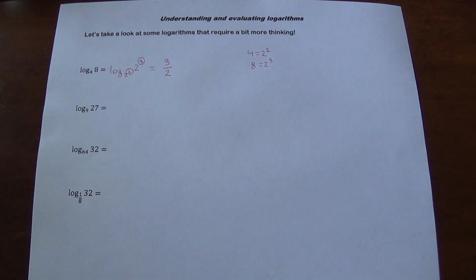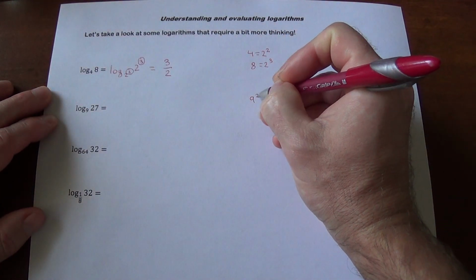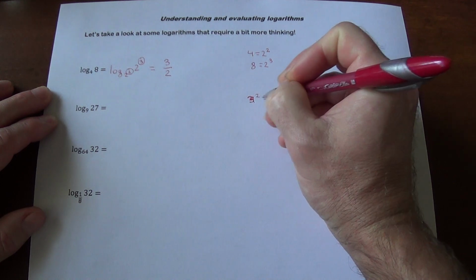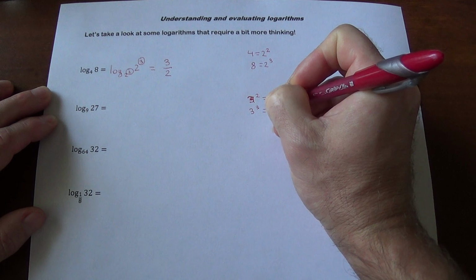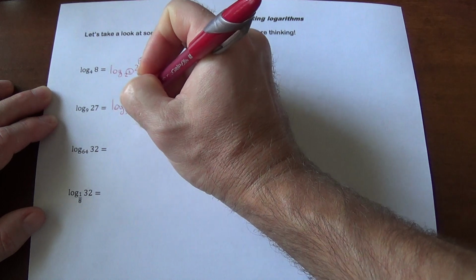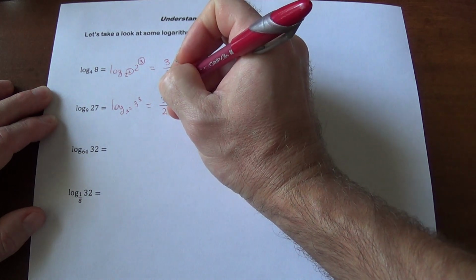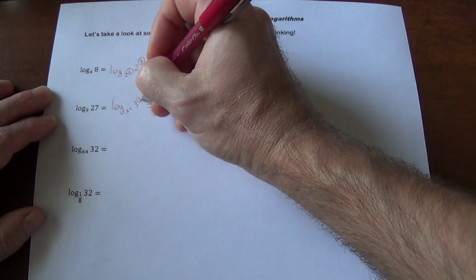So you can think about the next problem in a similar fashion. 9 and 27, again, be careful. If you multiply 9 by 3, you are going to get 27, but the answer here is not going to be 3. We're looking for a power. So 3 squared is 9, and 3 cubed is 27. So this is log base 3 squared of 3 cubed, and the answer here is also 3 halves. Again, same exact idea, 3 and 2.